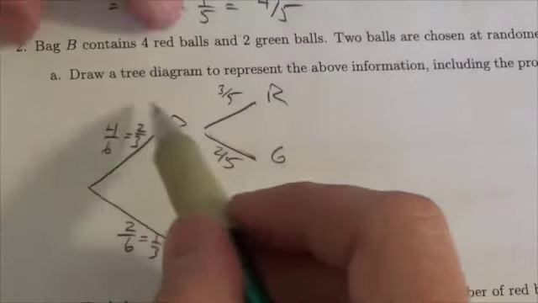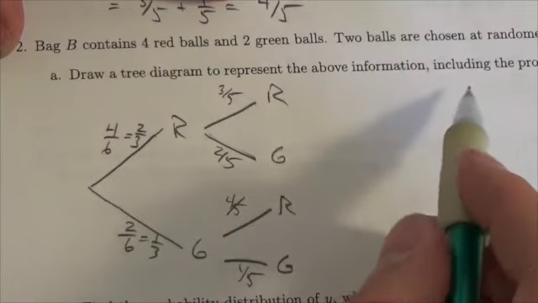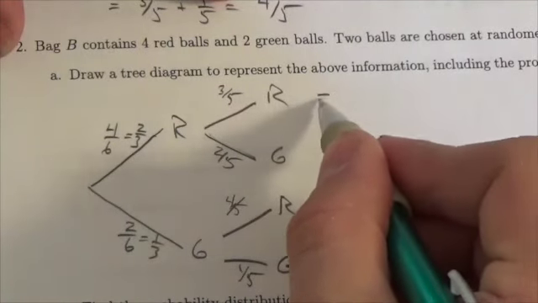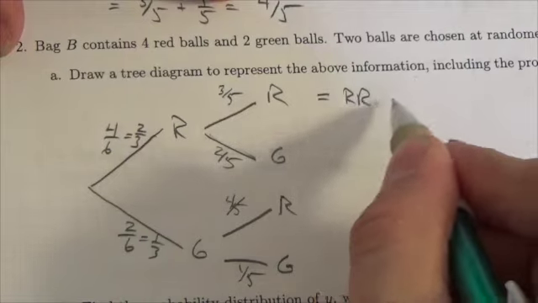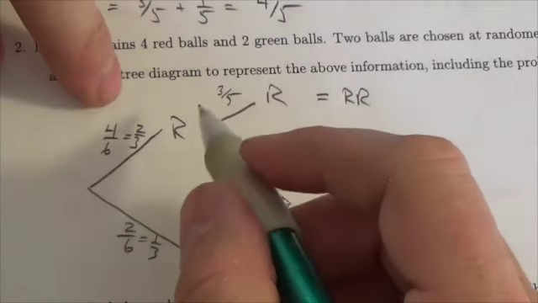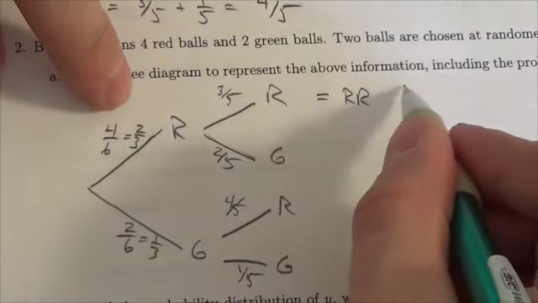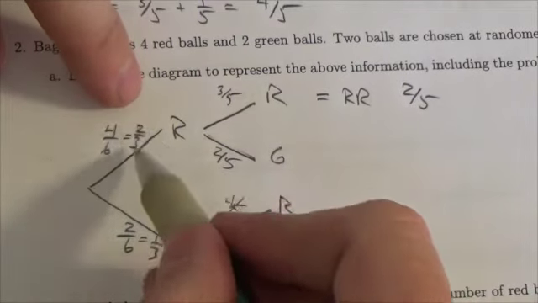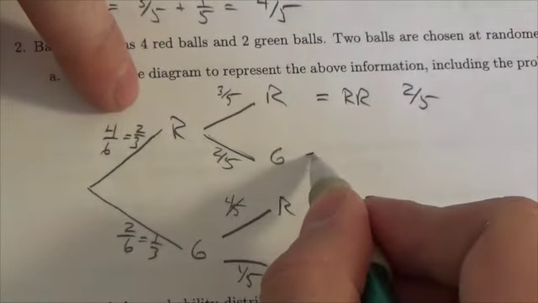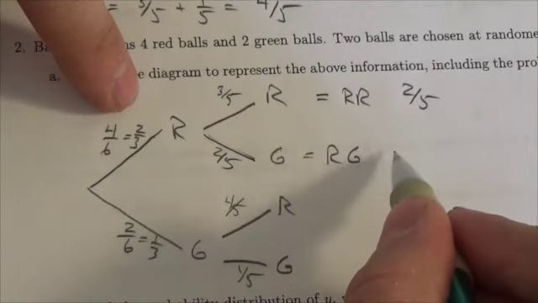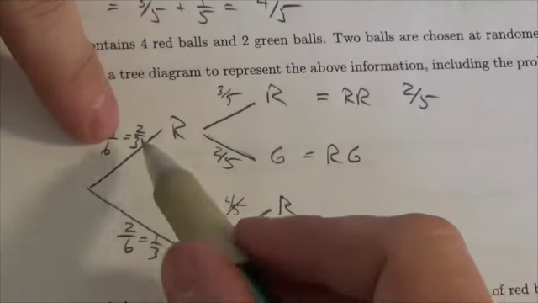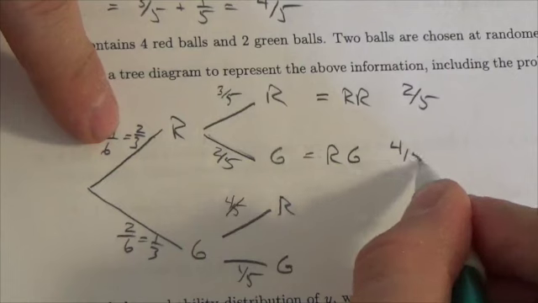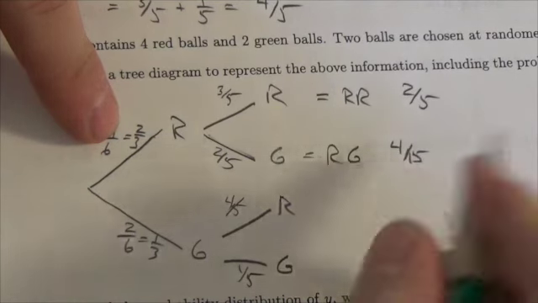So here's our tree diagram, representing the above information including the probability of each event. Red-red, the probability of getting that is going to be the product of 2/3 and 3/5, which is 2/5. The probability of getting red-green is 4/15.